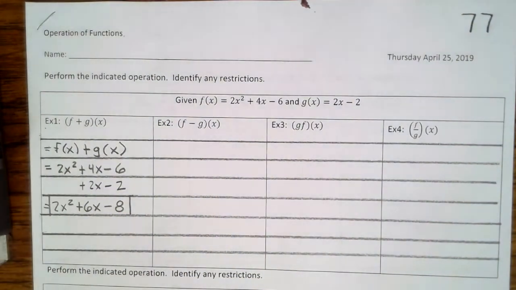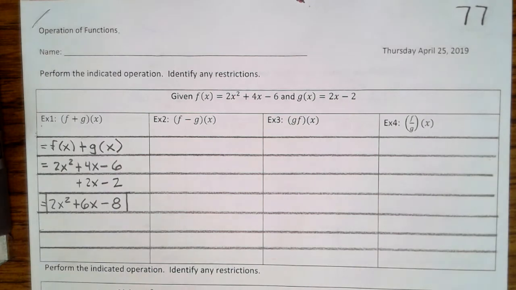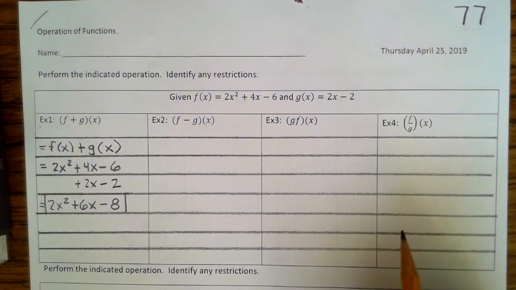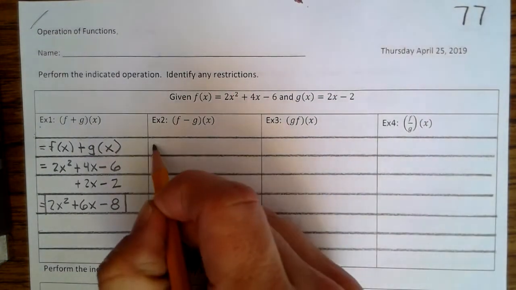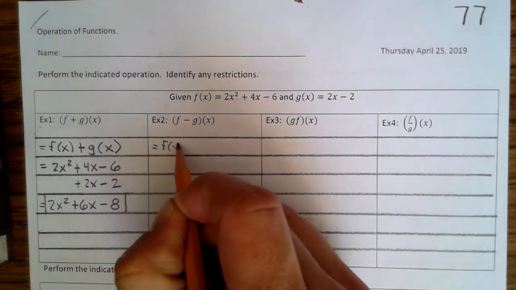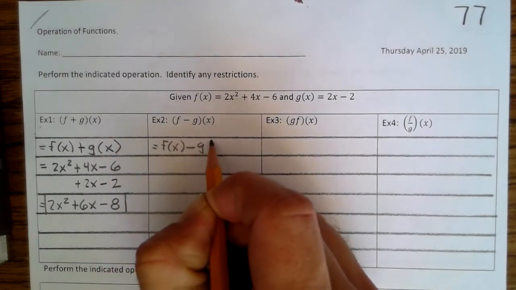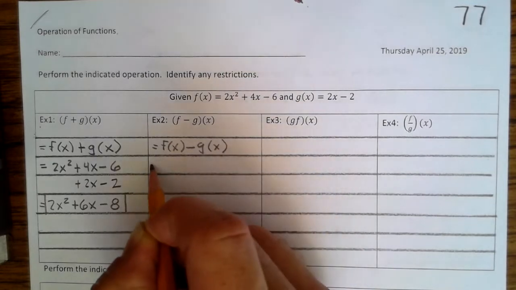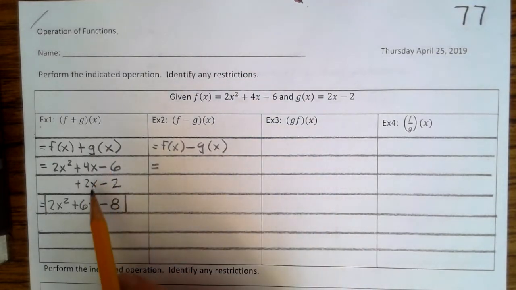All right, let's take a look at example 2. So you have f minus g of x. So that's equal to f of x minus g of x. Now in example 1, I showed you adding vertically, but here I'm going to subtract horizontally.